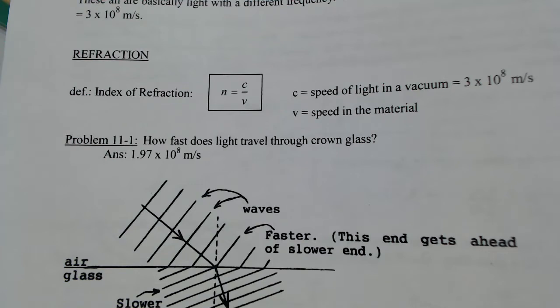Passing through any material substance, glass, water, some sort of gemstone, it slows the light down by an amount which is characteristic of the material.